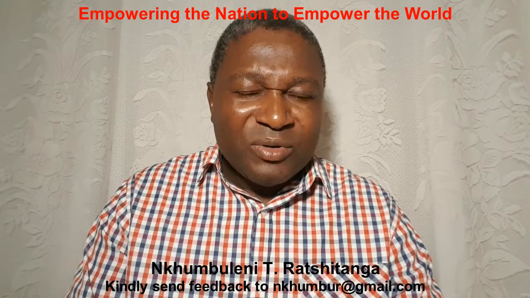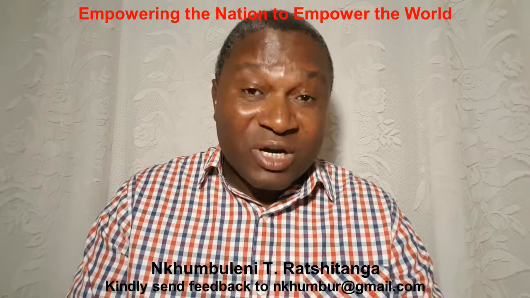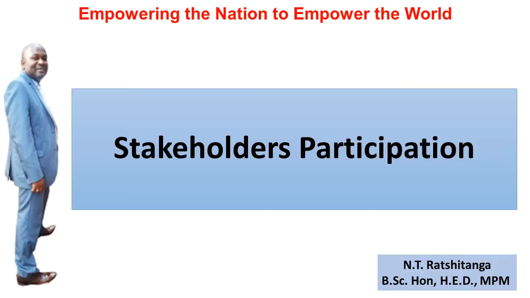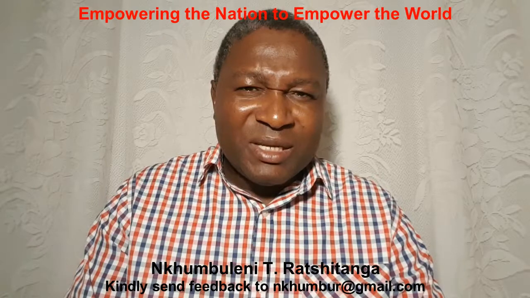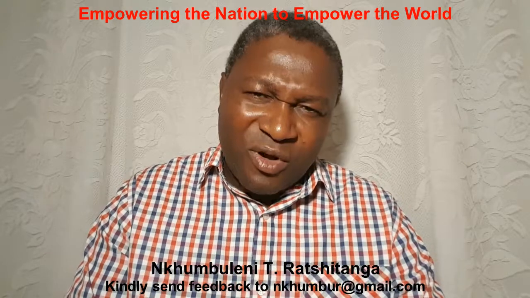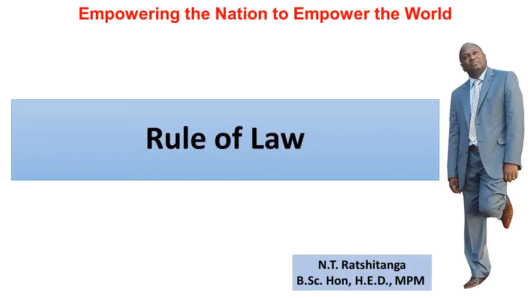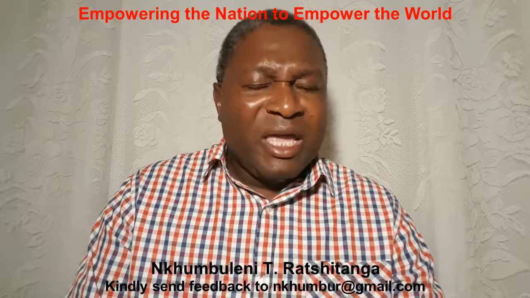For example, you need to involve stakeholders, meaning that stakeholders' participation is important. You must make sure that you are implementing whatever you are implementing based on the rule of law, meaning that there should be policies that are guiding you during the implementation of this development project.